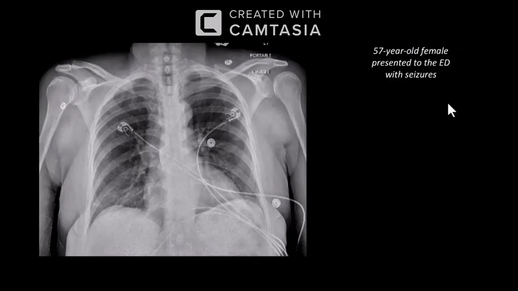Apart from this, I'm also checking for any other bony pathologies. The right glenohumeral joint appears to be normal. Acromioclavicular joints appear to be normal. I'm also checking the ribs for any other fractures which I'm not able to see.